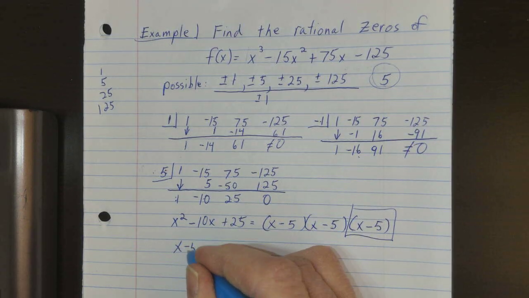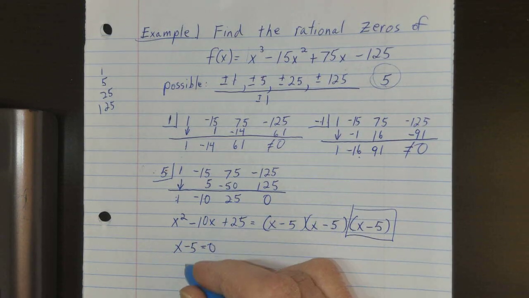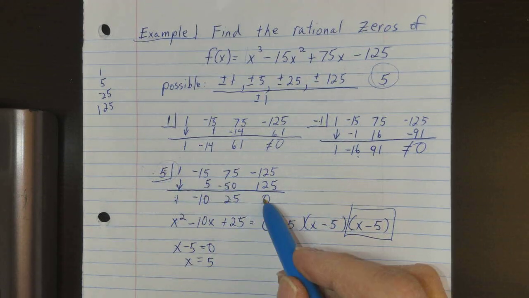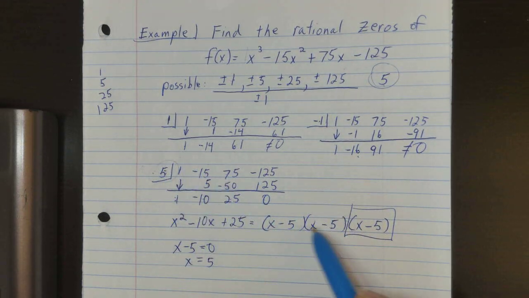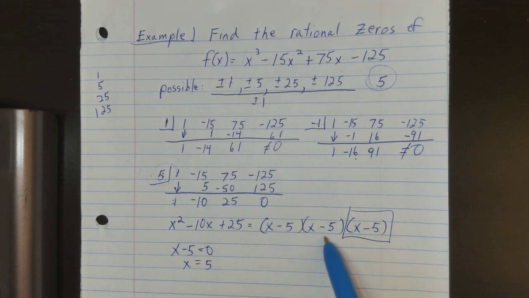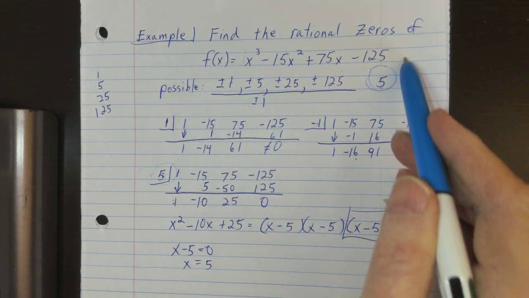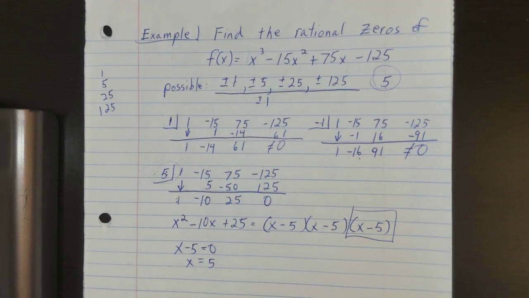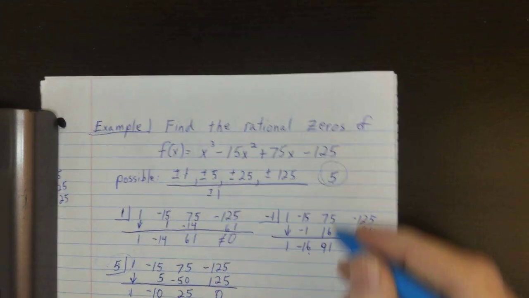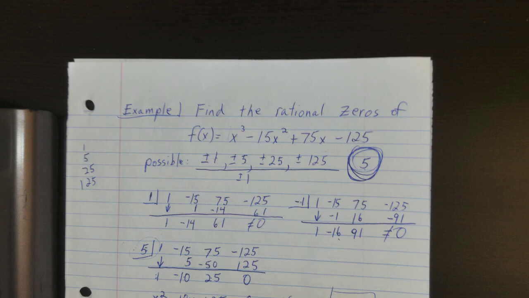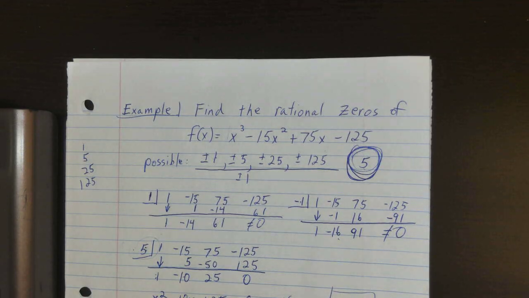So you set the factor you get equal to 0. You get x is 5. And this already took care of it. We knew it was 0. And if we factor this some more, all the factors are x minus 5 times x minus 5 times x minus 5. So 5 has a multiplicity of 3 in this, which makes 5 the lone rational 0, and it's the only 0 period. All right, that is all for now.